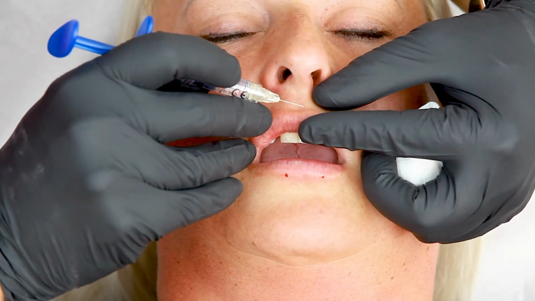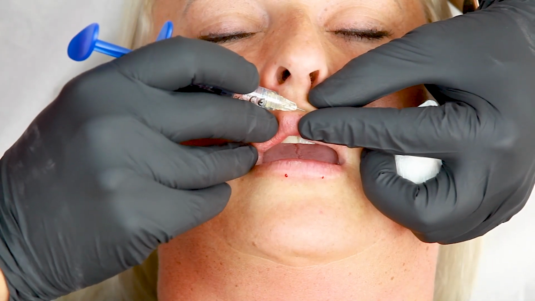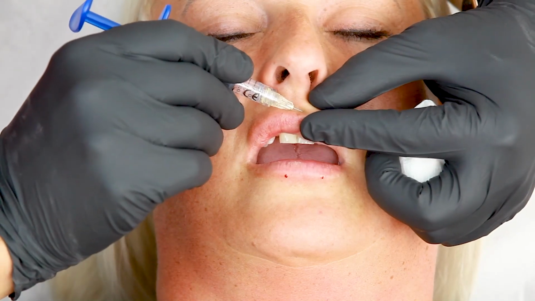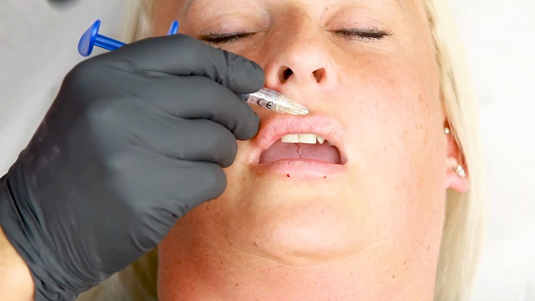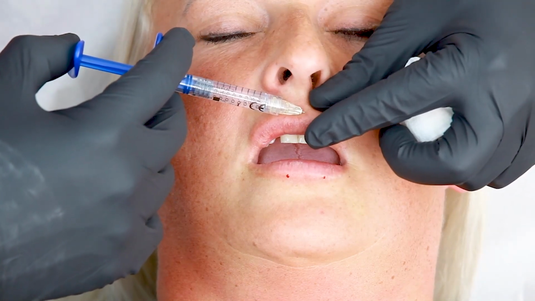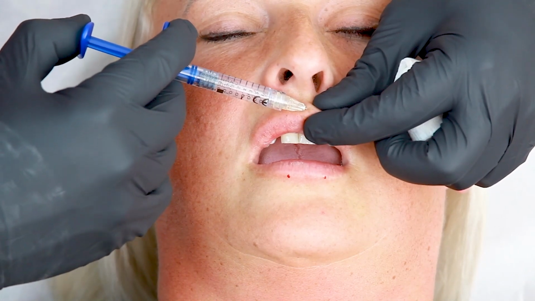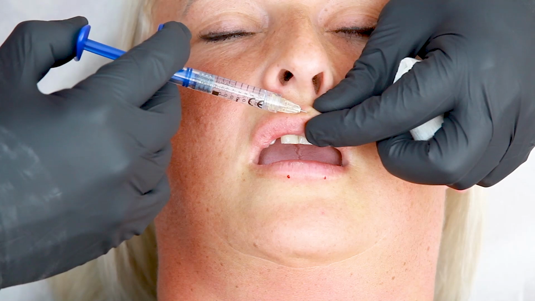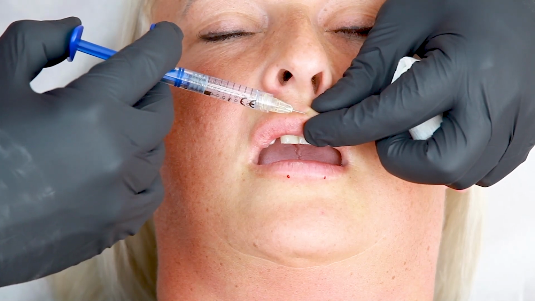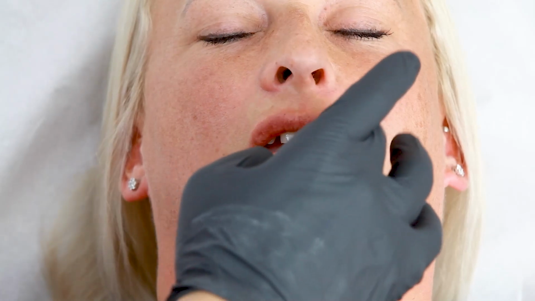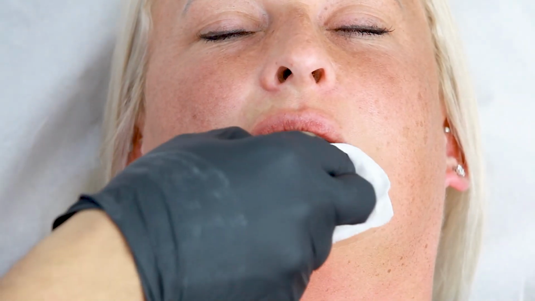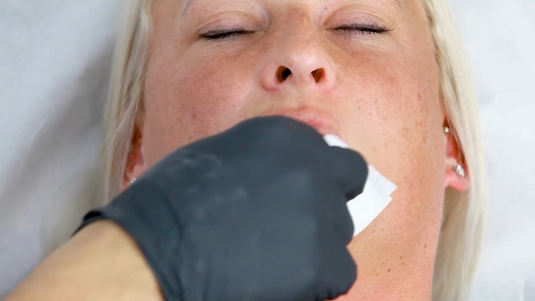Same again on the other side. Top of the Cupid's bow, 30-40 degrees. Once it's in, flatten it, follow the natural angle of the border. Medium depth, make sure you're medium depth. Squeeze. And as soon as you start feeling it, come out slowly, but carry on pushing on the plunger and stop just before it comes out. And you can see a nice crisp border, and it does invert the lip. There. Now we're going to do the Cupid's bow.